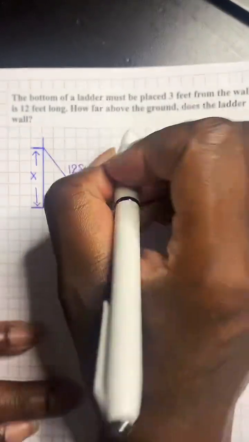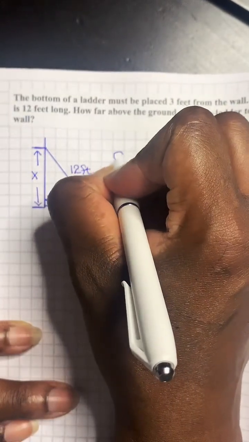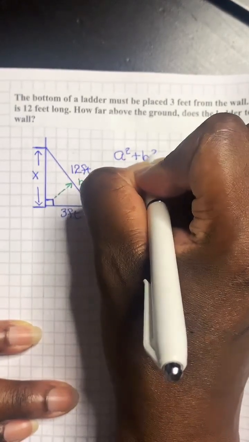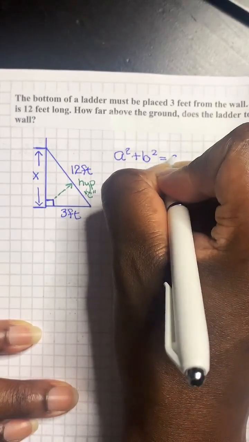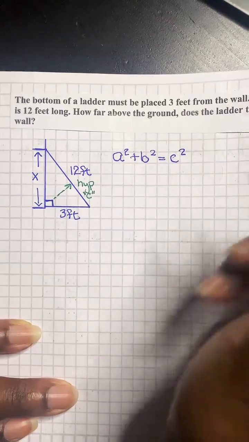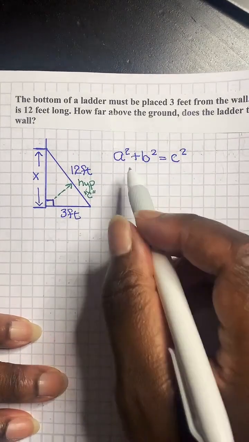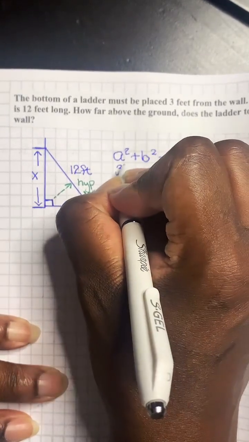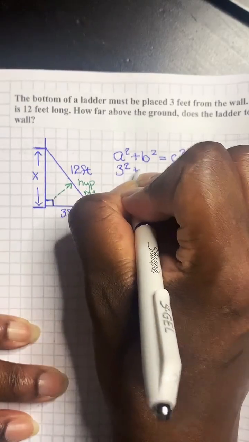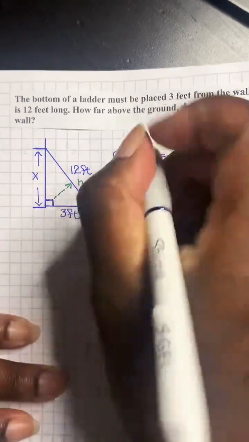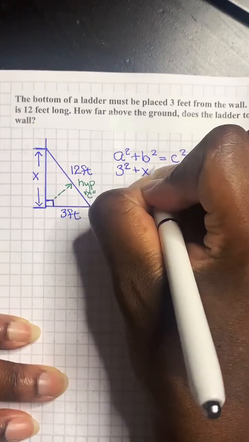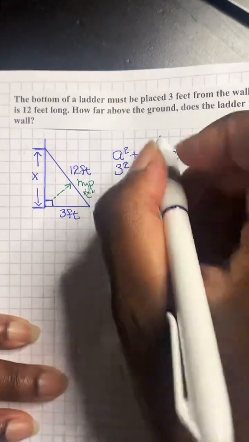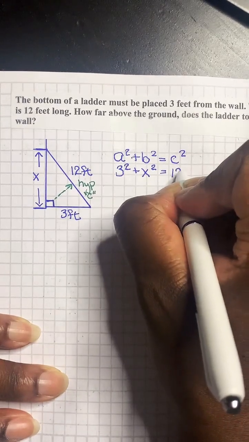So let's plug it in. We have our A squared plus B squared equals C squared. So I'm going to put the 3 as the A. Why not? Feeling a little dangerous. Then I have my unknown leg, which is going to be my X. And then my C, my hypotenuse, is going to be 12 squared.